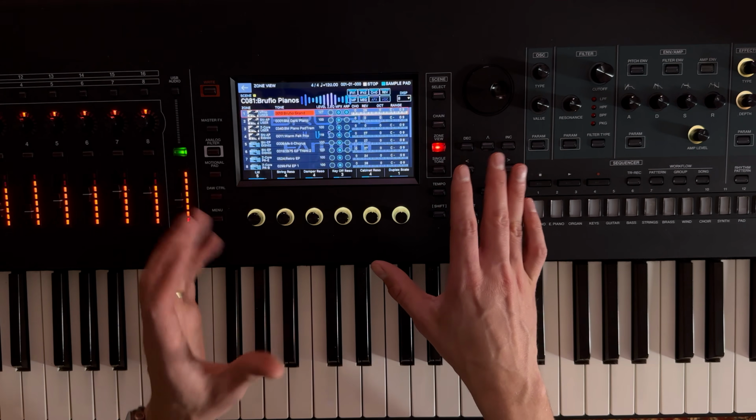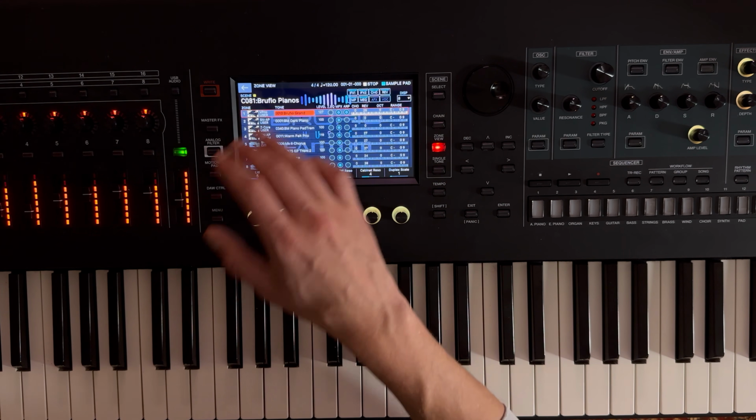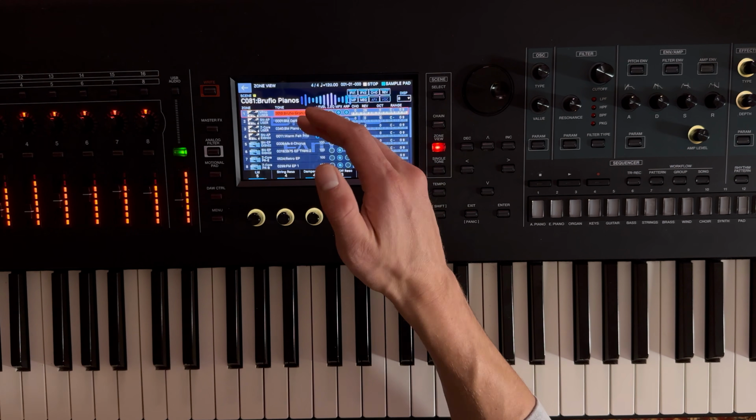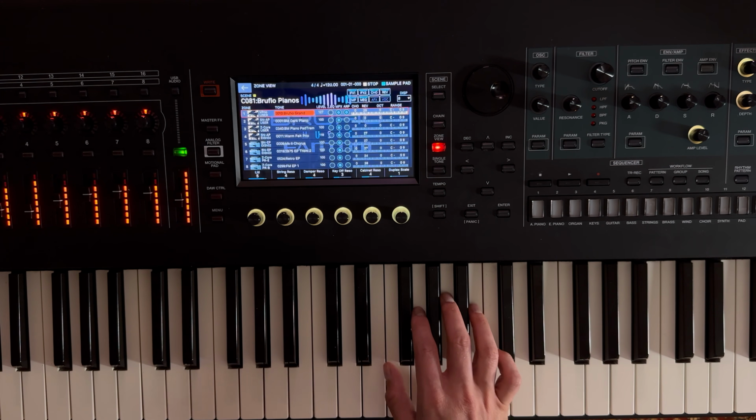So let's first start with the most simple thing in the world. In the Roland Fantom, you have one scene, then you have the different zones, and within those zones there are tones. For example, this first tone is a grand piano. So the first thing I want to know is, what do I go for in a song that I'm creating?